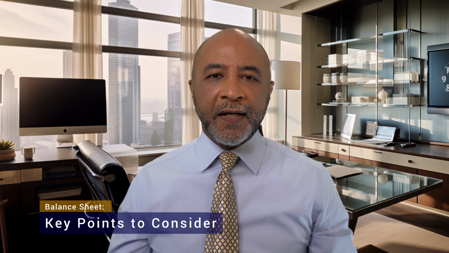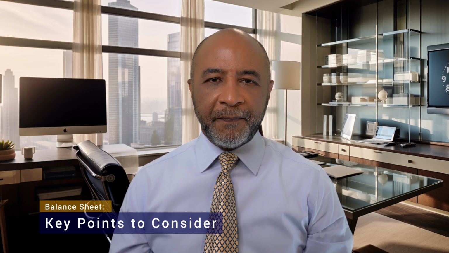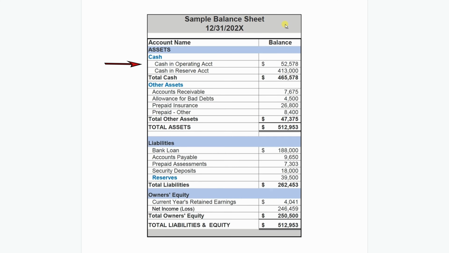So when you're looking at a condo association's balance sheet, there are a few signs that the association might be having financial difficulties. These are cash and reserve fund balances, accounts receivables, and accounts payables. Let me show you some examples. Cash balances. This is important because the association needs to have sufficient cash on hand to operate.